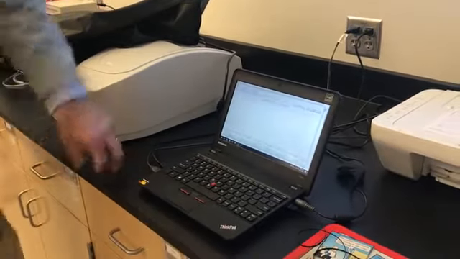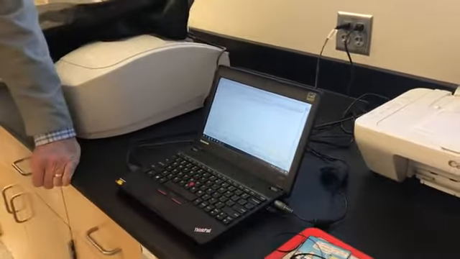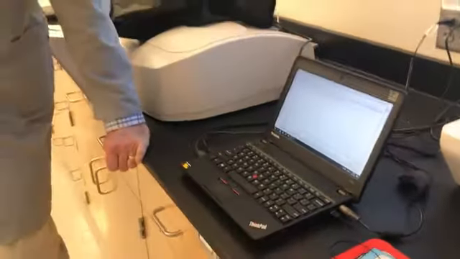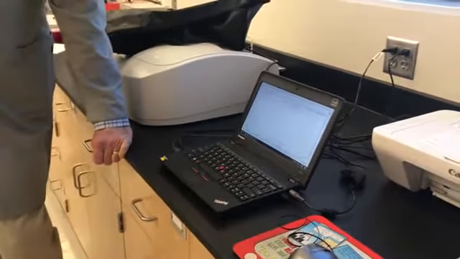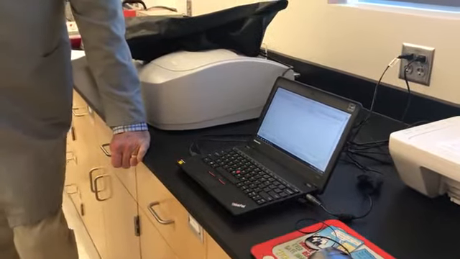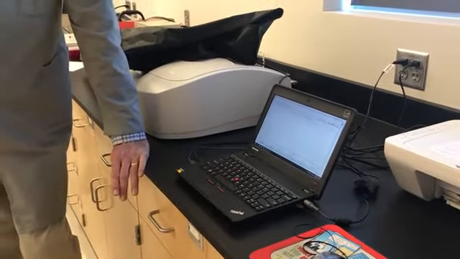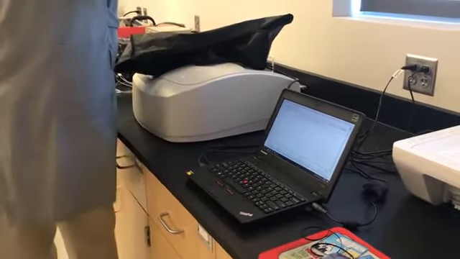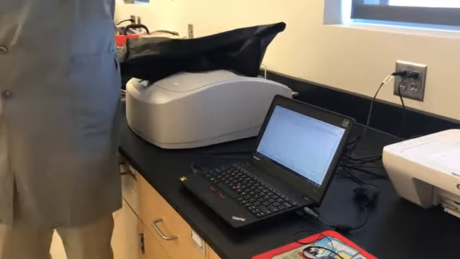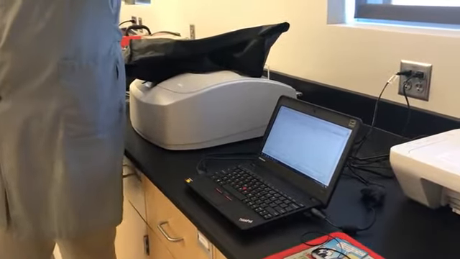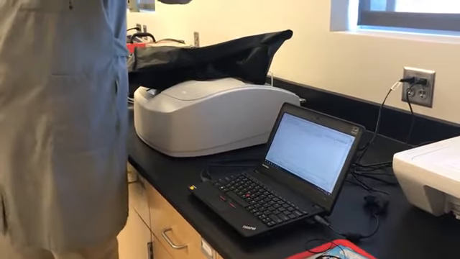We're going to scan from 4,000 wave numbers down to 600 wave numbers. And so we'll see the background scan, just the blank scan with nothing in the infrared beam. One of the reasons we do this is we can actually see absorptions due to the water vapor and the carbon dioxide in the air.